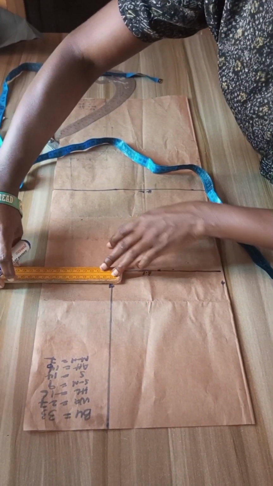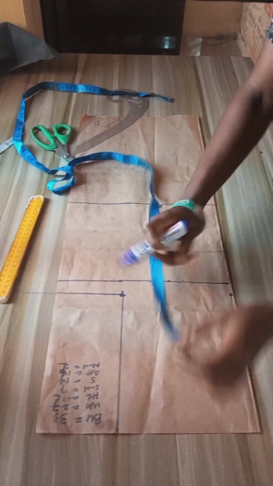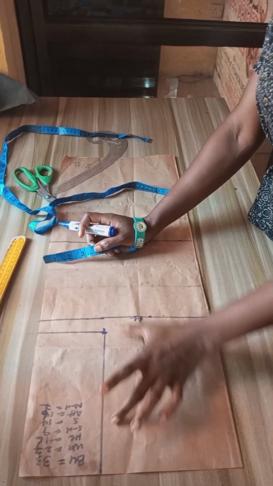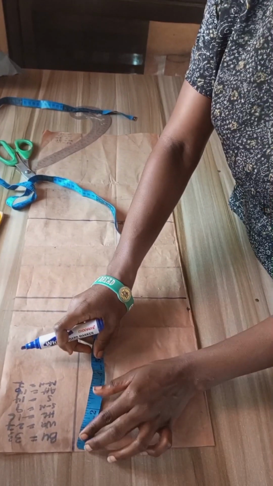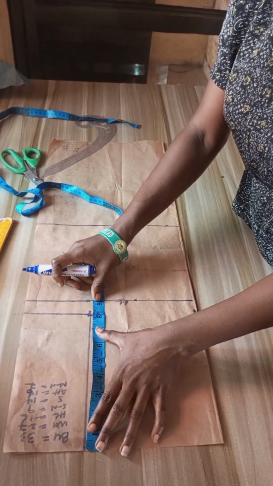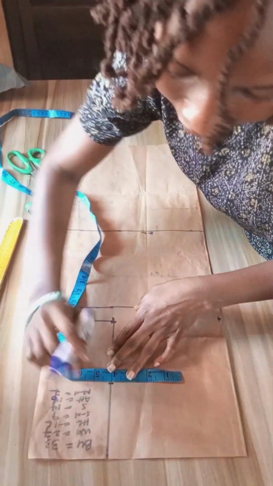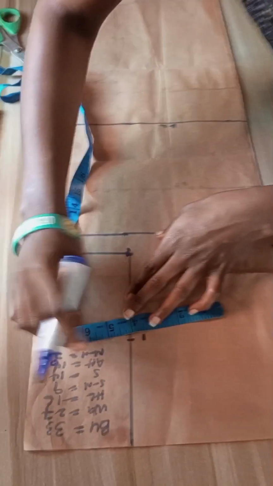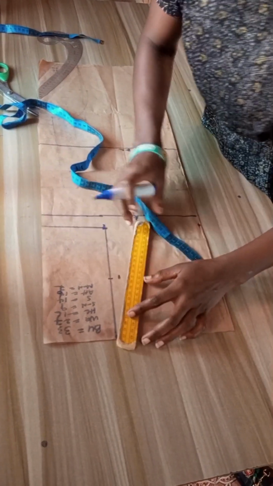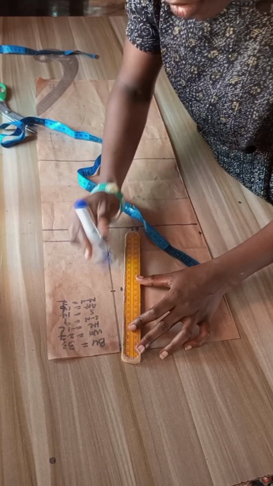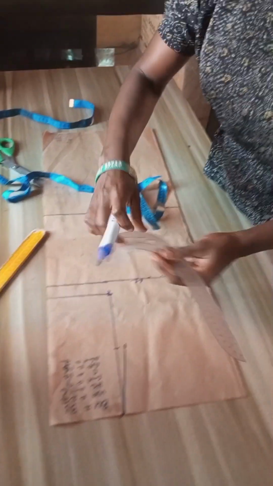So after that, the next thing we are going to do is to extend our armhole line. We'll extend our armhole line, then we'll divide our armhole line into 2. Our armhole is 8 inches, so we are going to divide it into 2, which will give us 4 inches. So at that center, we are going to come in by half an inch. Then after that, we'll connect the half an inch to our shoulder.